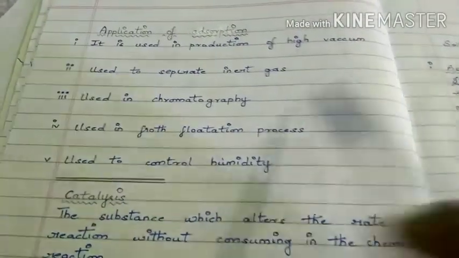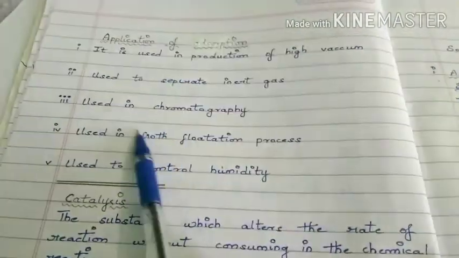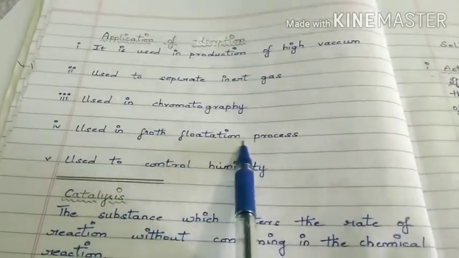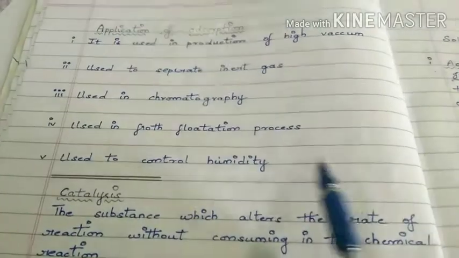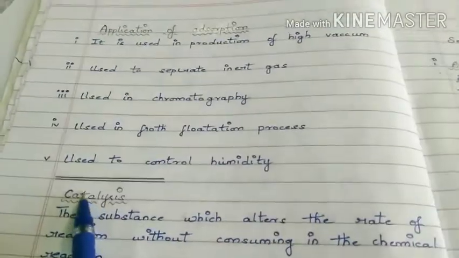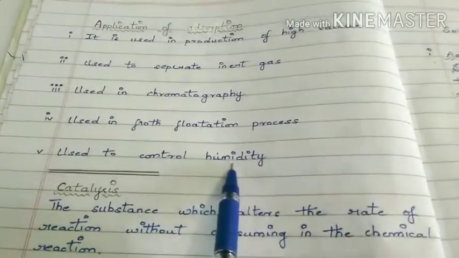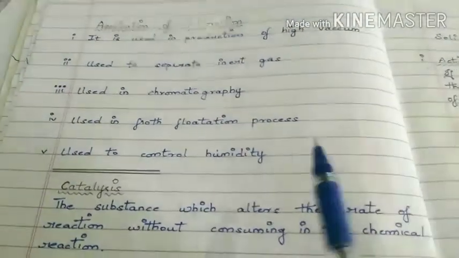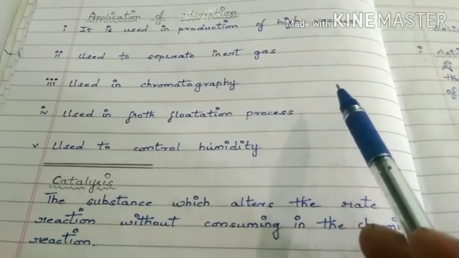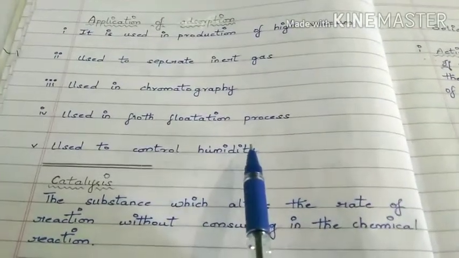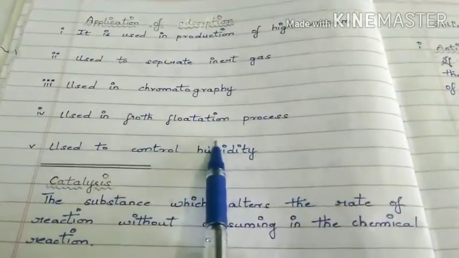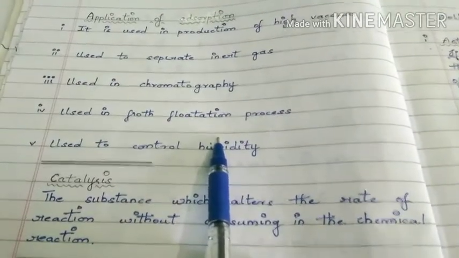Next, it is used to separate inert gases. Next, it is used in chromatography experiments. It is used in the froth flotation process. Actually this process is in the metallurgy chapter, extraction of metals, but that is not there this year. That was removed recently from the CBSE syllabus. And the last one, it is used to control humidity. How is humidity controlled? If you put silica gel in moisture, the moisture is absorbed by the silica gel, and automatically humidity can be controlled. So these are the applications of adsorption. This is all about adsorption.